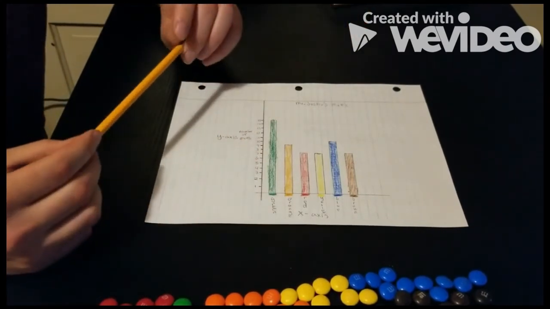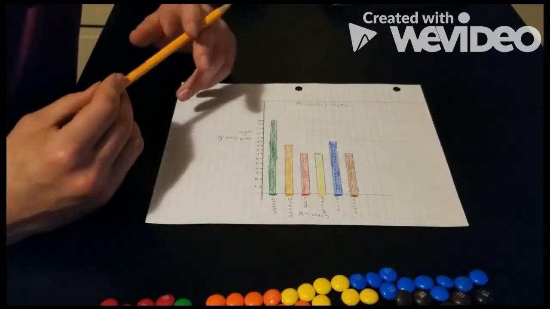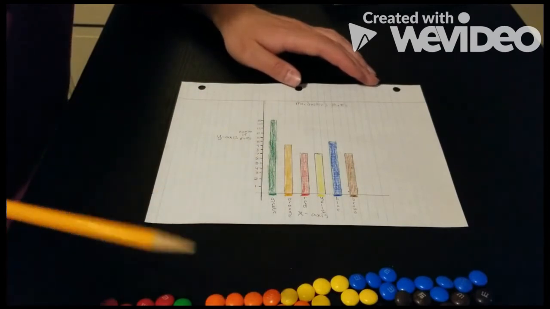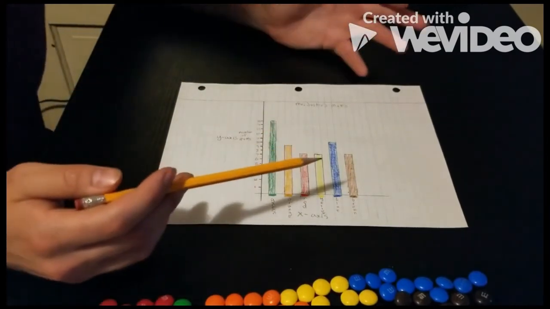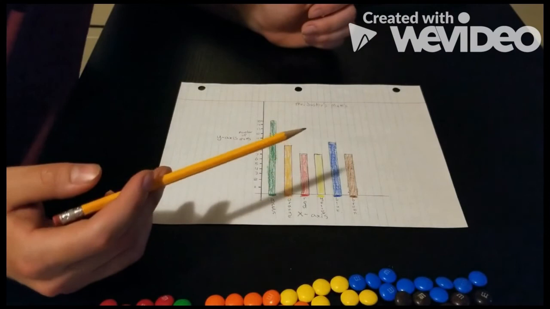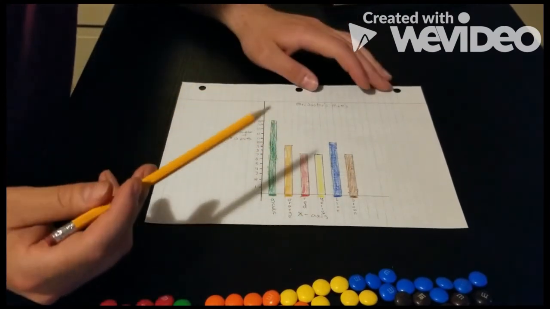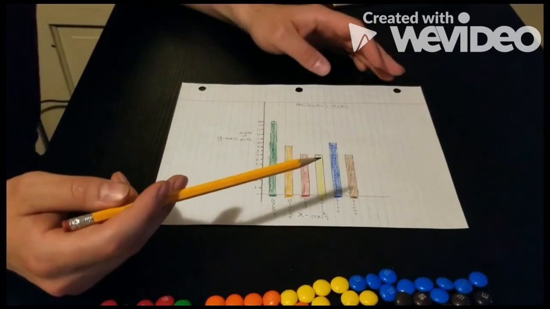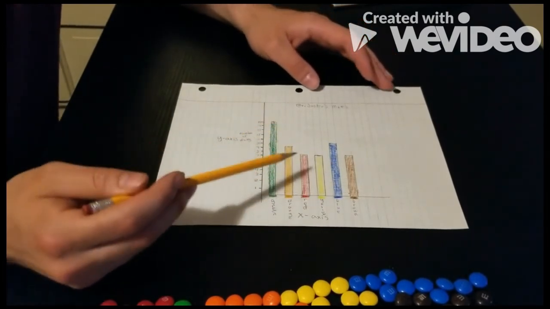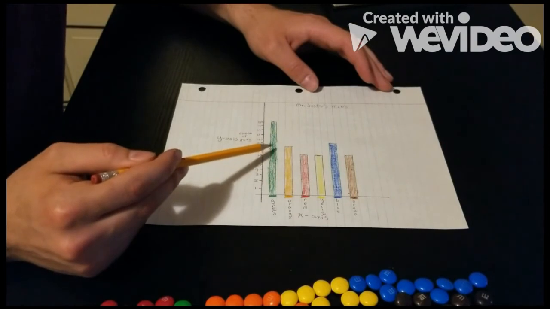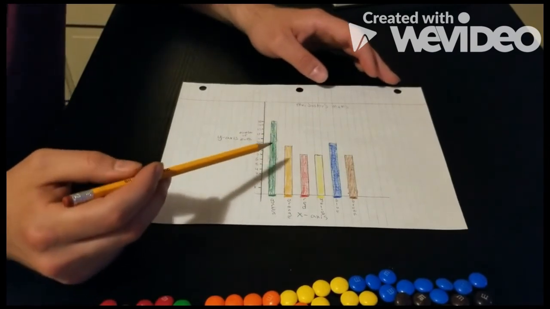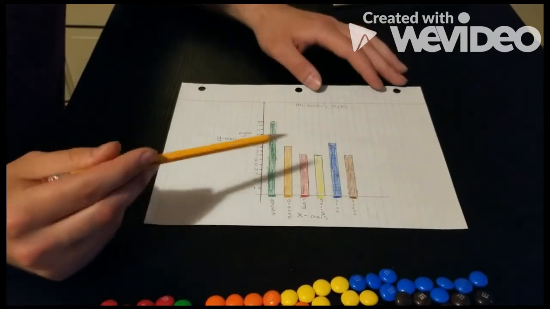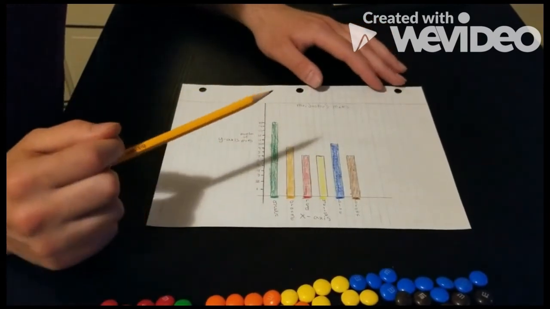If you have a lot of friends that also have M&Ms, you can each make a graph and then compare and see who had how many of each color. Because it's very likely that each bag of M&Ms will have different numbers of different colors. So this first bag I opened has 15 green, but maybe the next bag I opened, maybe it'll only have 4. The only way to find out is by opening more bags of M&Ms and comparing.